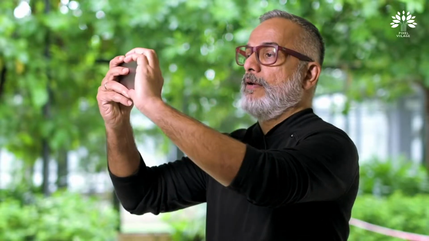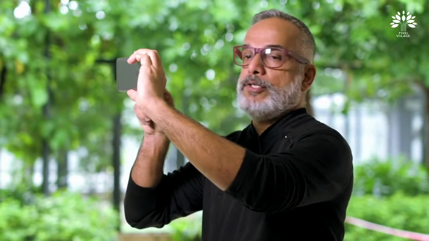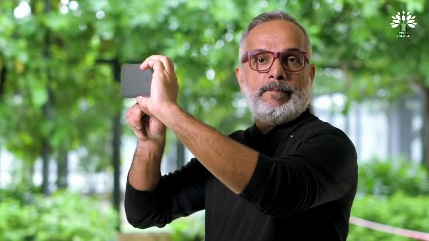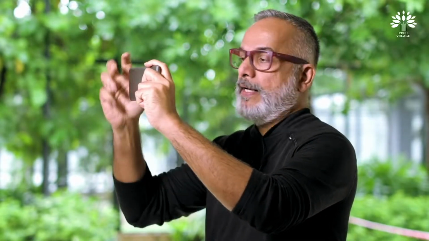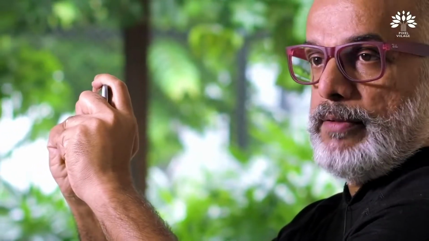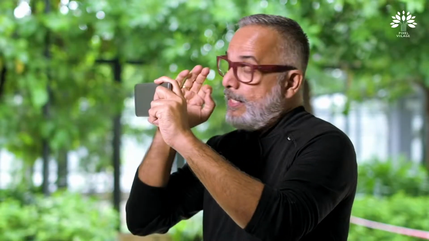Last but not the least is holding the phone itself. I've seen lots of people holding the phone like this with one hand and trying to take a picture with the other. Obviously, you're going to end up with a shaken image. I recommend that you hold the phone with both hands exactly how you would hold a camera. Hold it steady and use either your thumb or your index finger to take the picture. And that will help you shoot a sharp image.